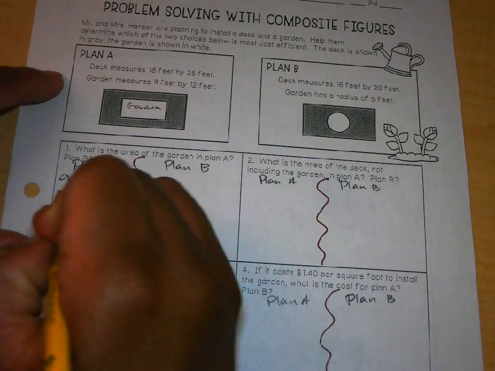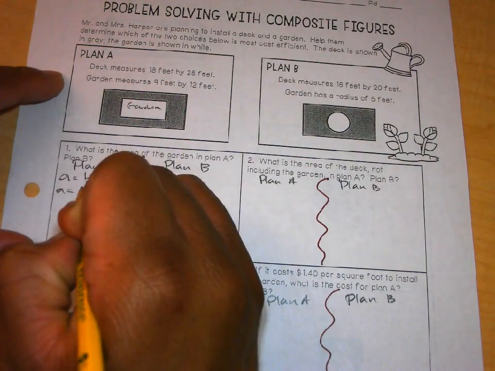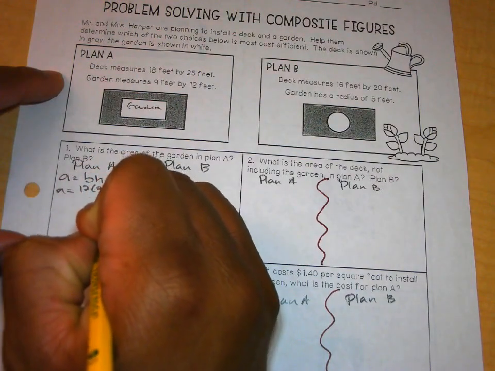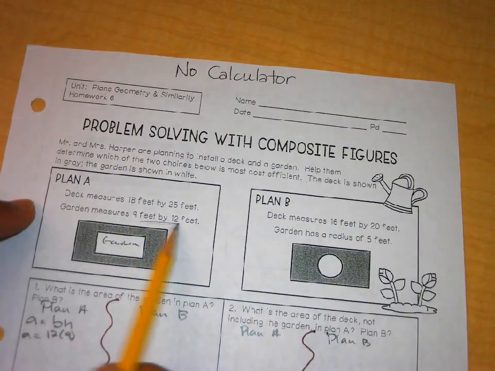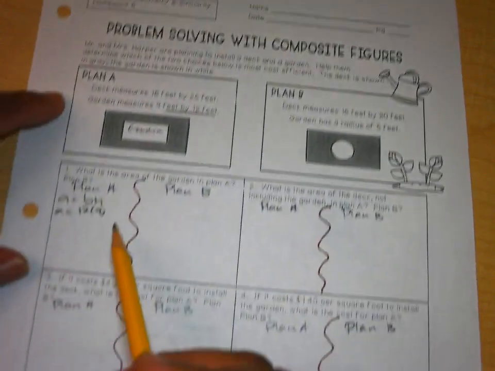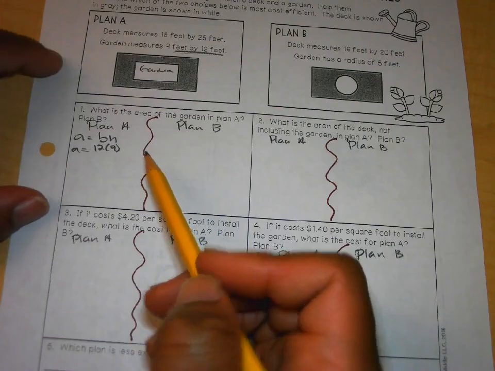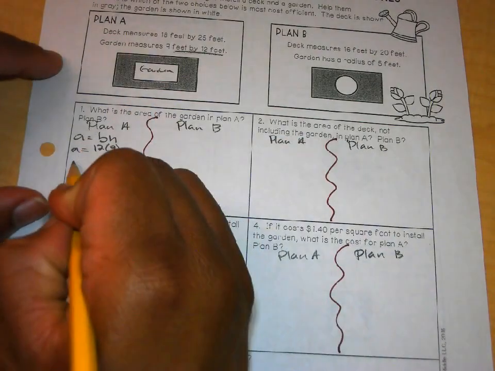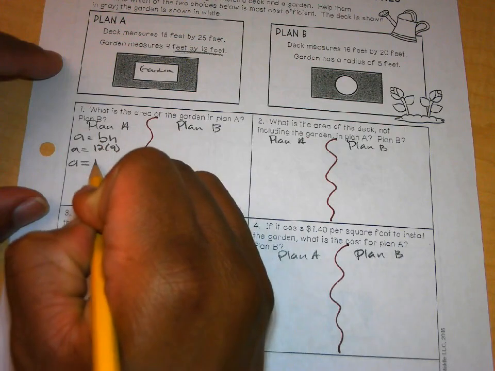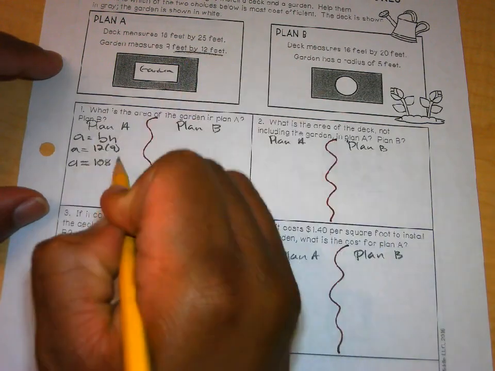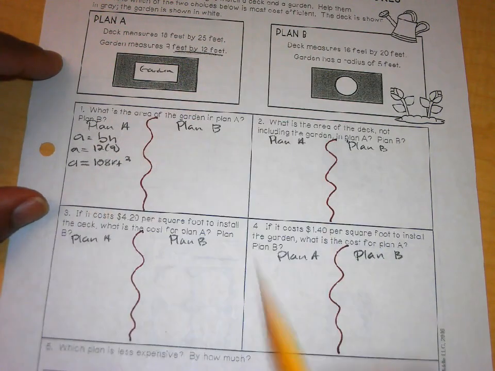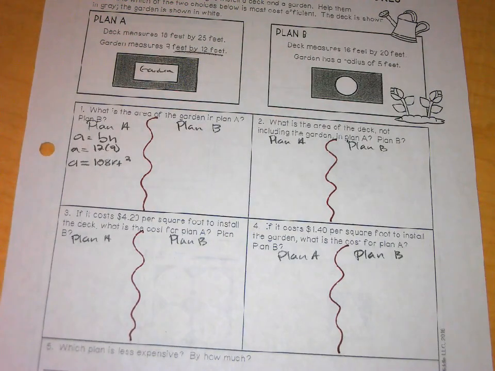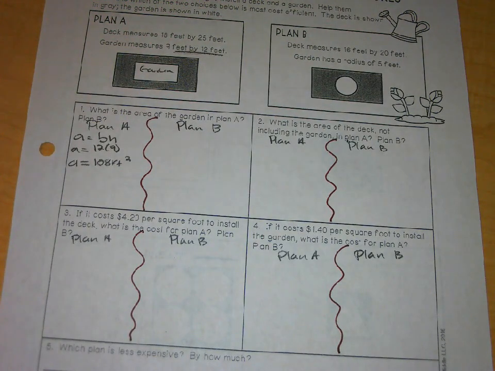Okay, so area equals 12 times 9. If you're wondering where we got those numbers, right here. Okay, 12 times 9 is, so the area of the garden is 108 feet squared for plan A. Okay, you guys are going to do plan B.